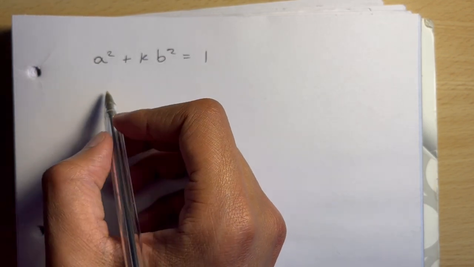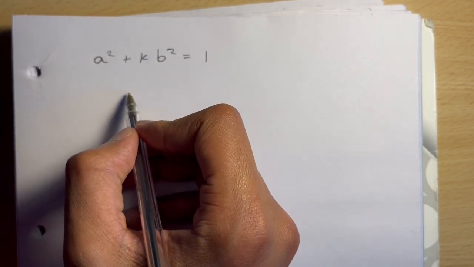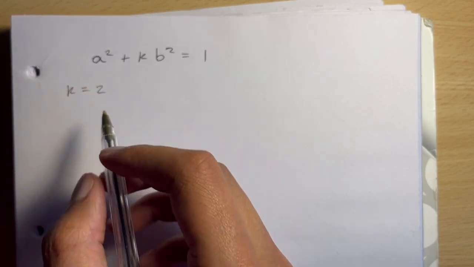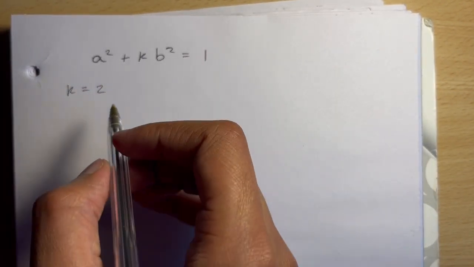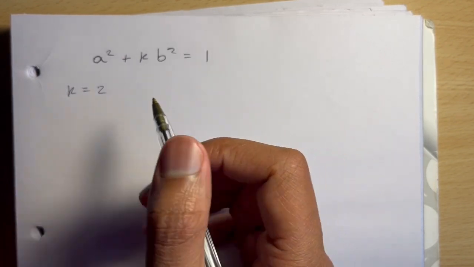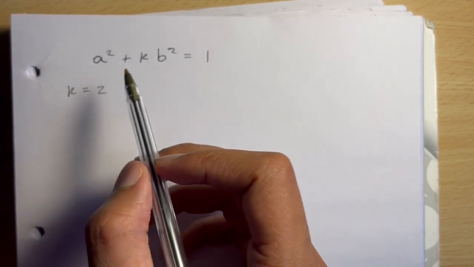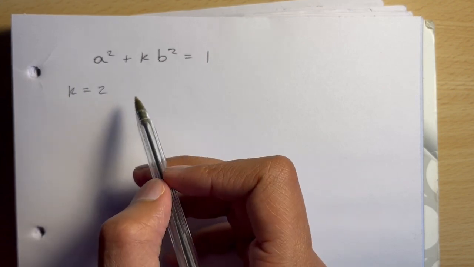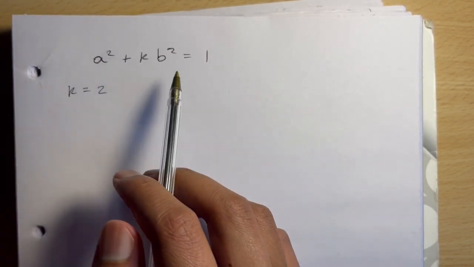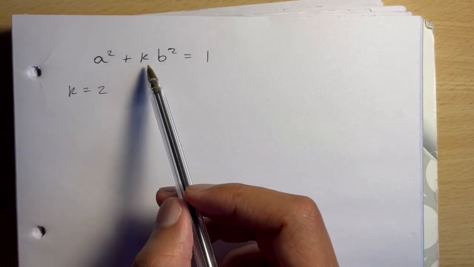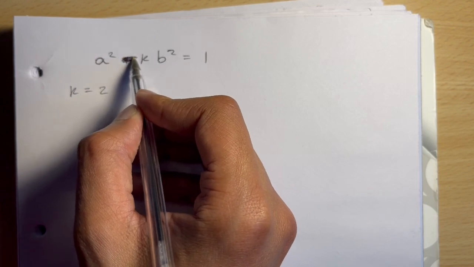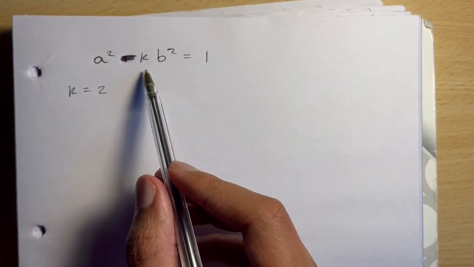An example would be k equals 2, which is basically the case we'll consider. Actually, this should be a negative sign, a squared minus k b squared equals 1.